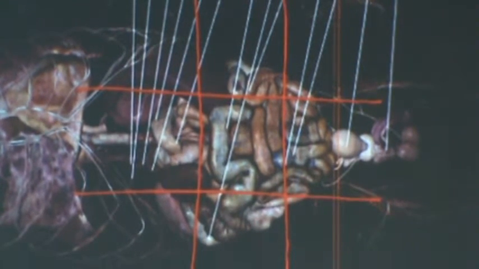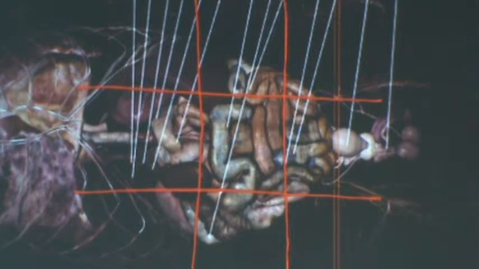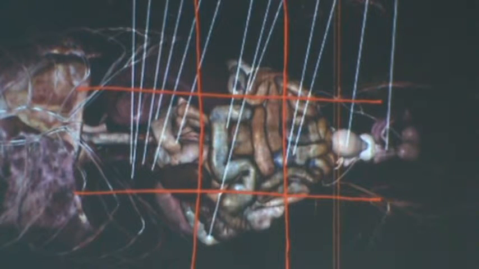Okay, you also have the intestines. So you'll notice, where do the intestines kind of generally fall?